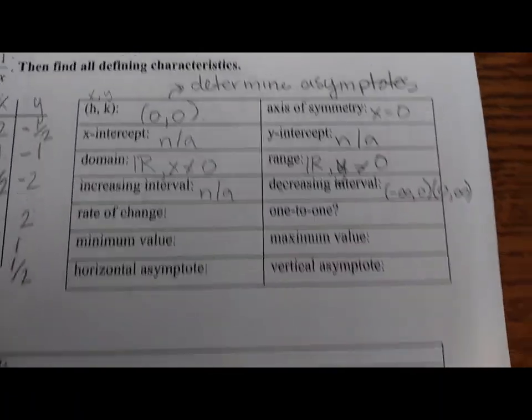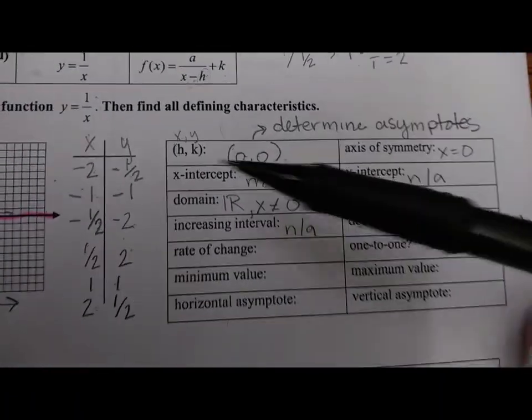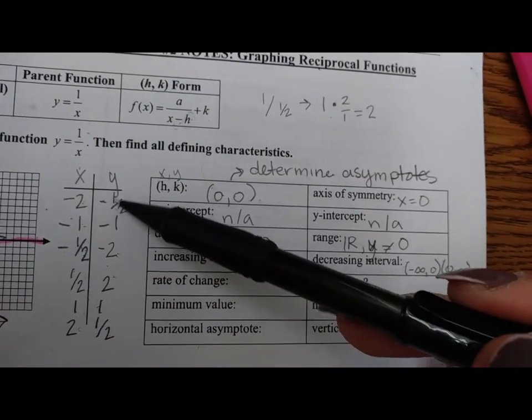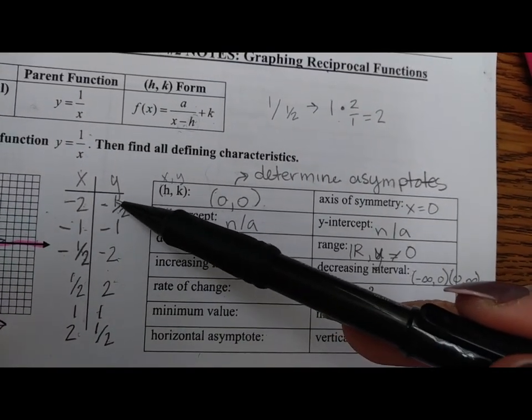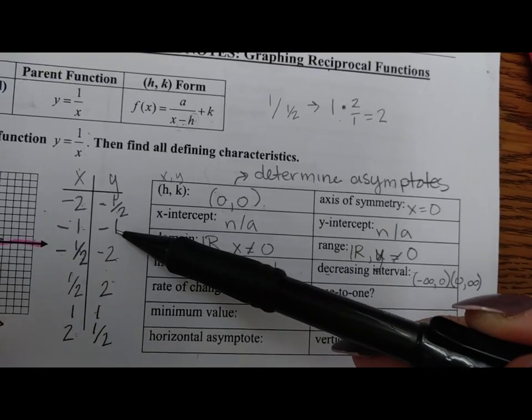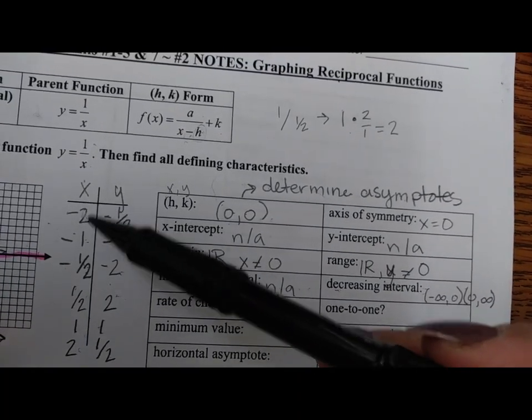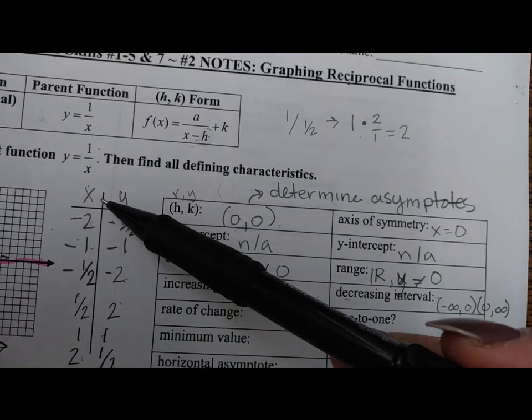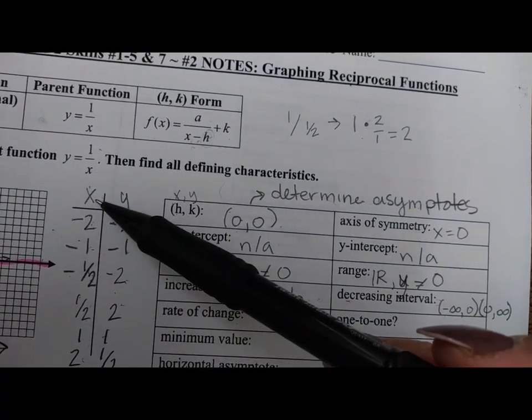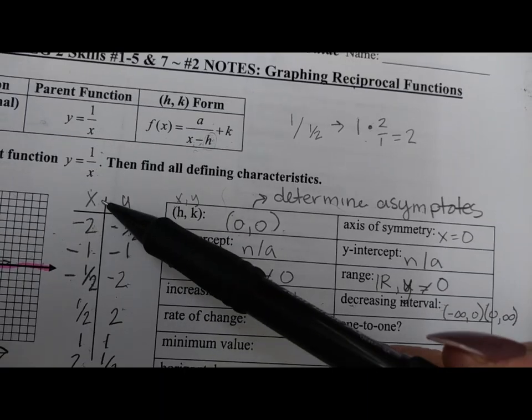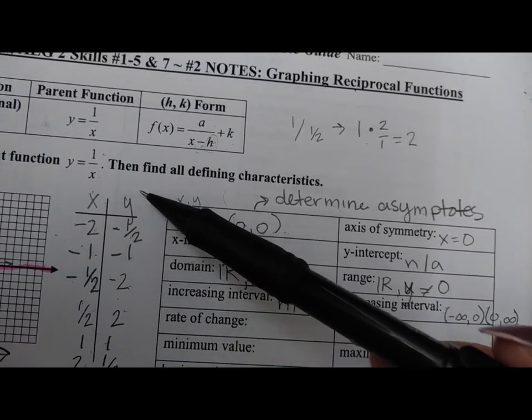Our rate of change, if we look at our rate of change, it varies, right? From here to here, there's half. If we went and did 3, even though our x is decreasing by 1, our y would end up being negative 1/3.